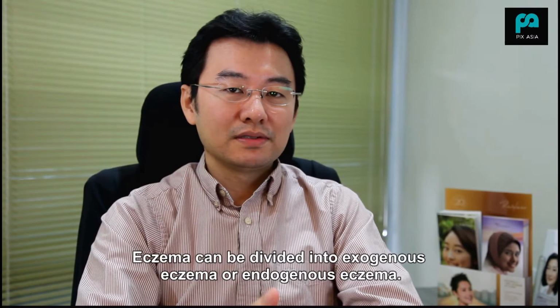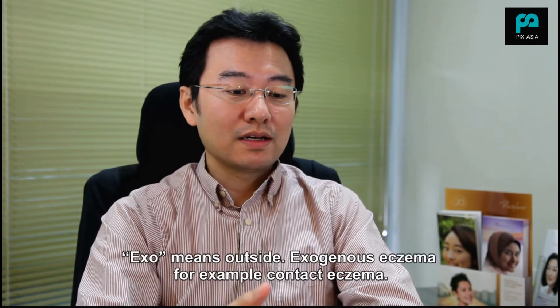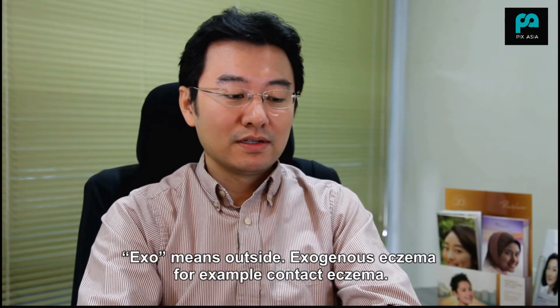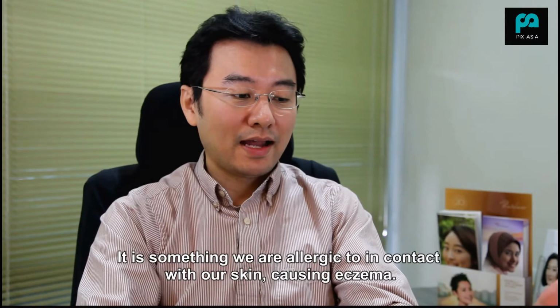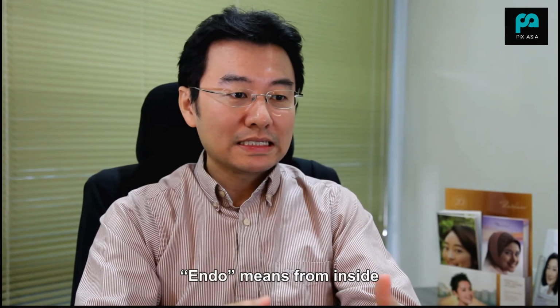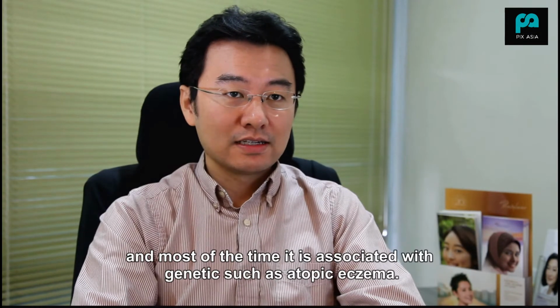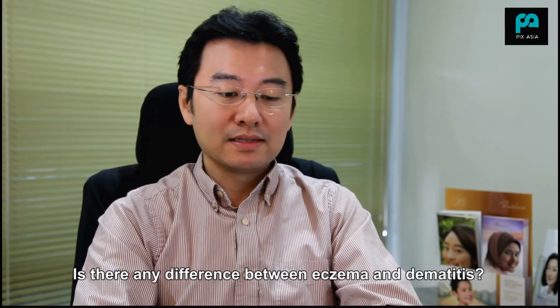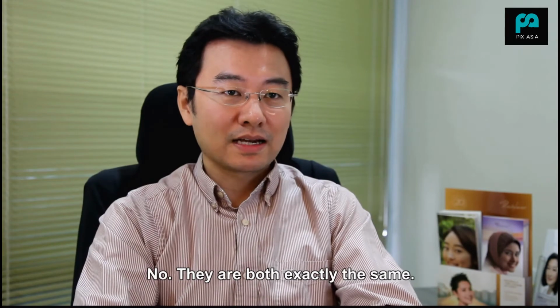How many types of eczema? Eczema can be divided into exogenous eczema or endogenous eczema. Exo means from outside. So exogenous eczema, for example, contact eczema, is something that we are allergic to in contact with our skin, causing eczema. Endo means from inside, and most of the time it's associated with genetics, such as atopic eczema. And is there any difference between eczema and dermatitis? No, they are both exactly the same.